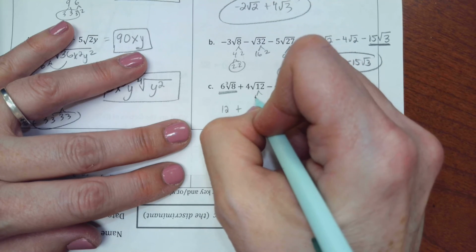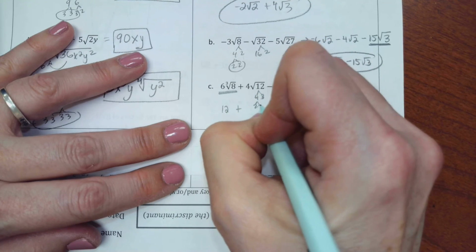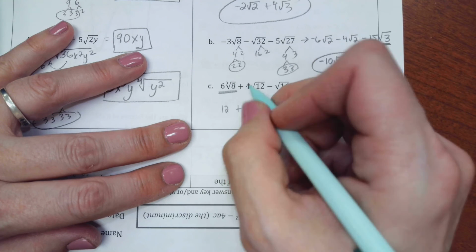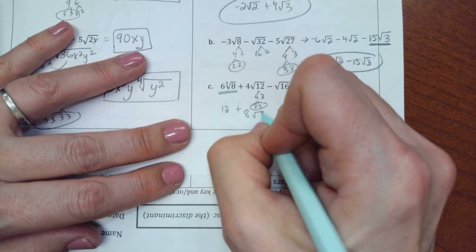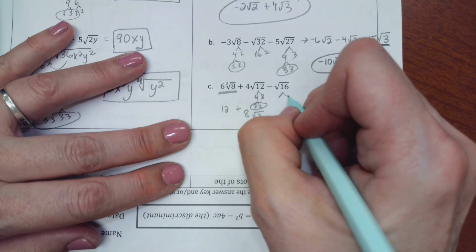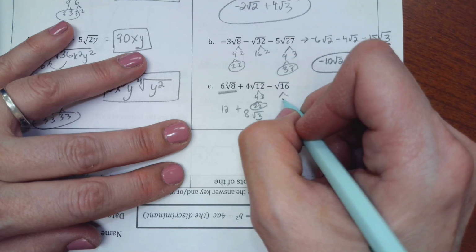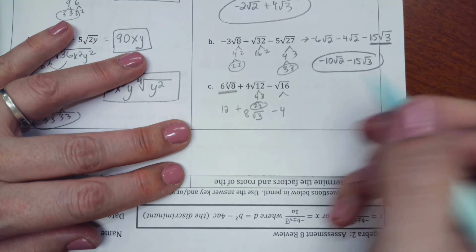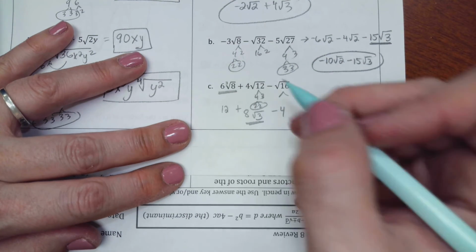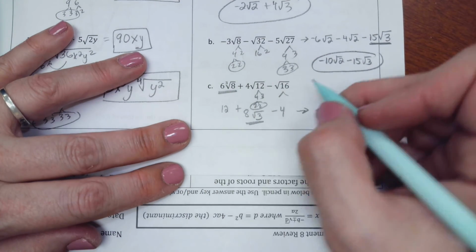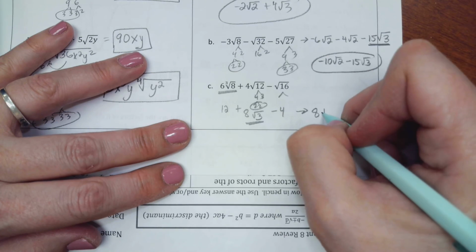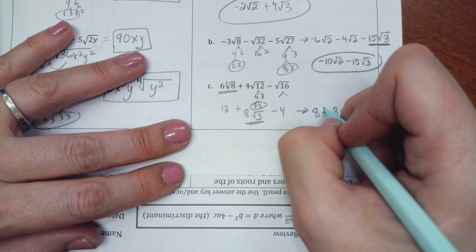This 12 here I'm going to reduce, 4 times 3. So there's a 2 coming out, 2 times 4, so it's 8 with a radical 3 left over. Square root of 16, oh, I don't need to break that down, it's 4. All right, so oddball. And so when I look at this, 12 minus 4 is 8. 8 plus 8 radical 3 is what I need.